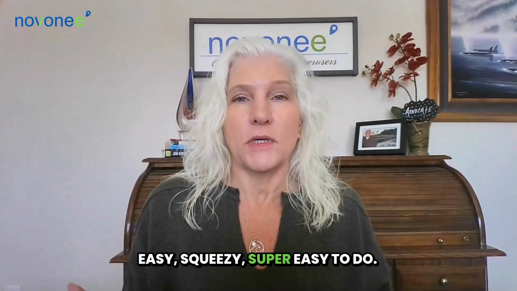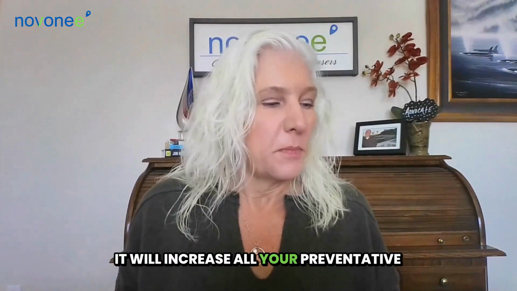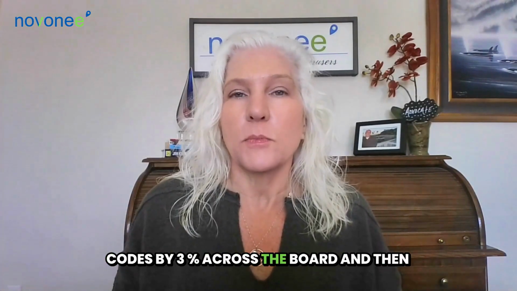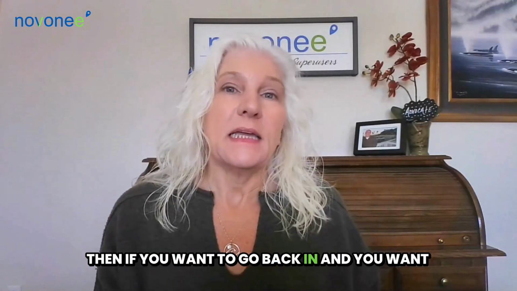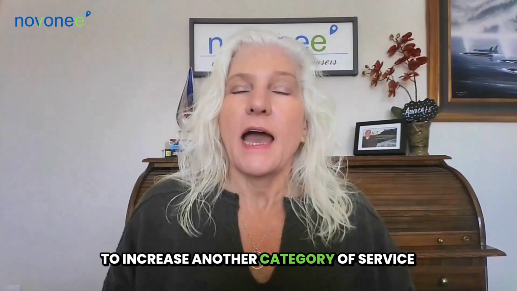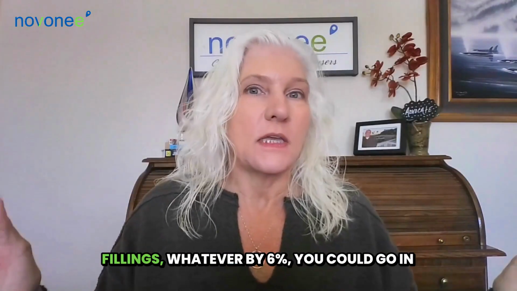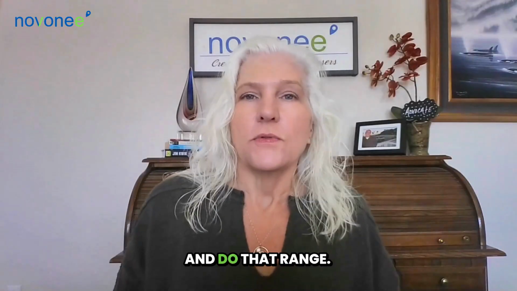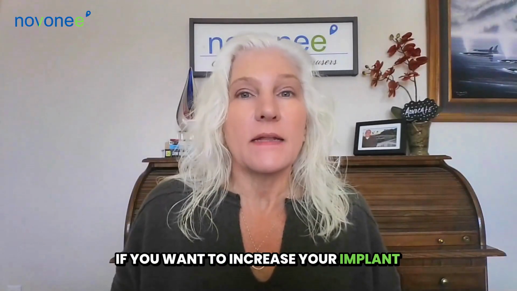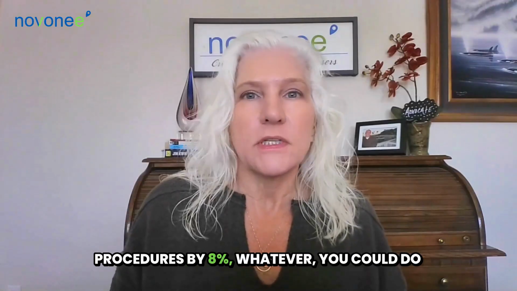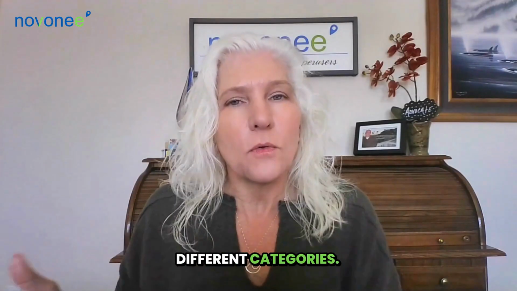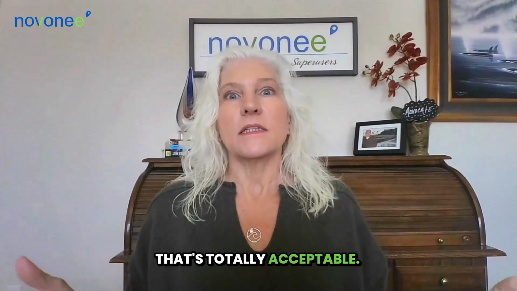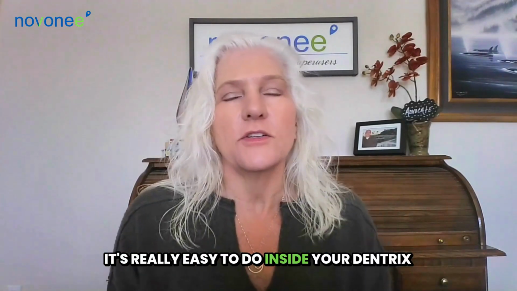Easy squeezy, super easy to do. It will increase all your preventative codes by 3% across the board. And then click OK and save it. Then if you want to go back in and increase another category of service, like your restorative, crown, bridge, fillings, whatever, by 6%, you could go in and do that range. If you want to increase your implant procedures by 8%, whatever, you could do different categories. That's totally acceptable. It's really easy to do inside your Dentrix software.